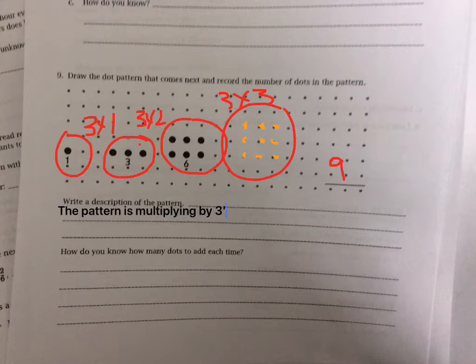And then the question says, how do you know how many dots to add each time? We are going to simply find the next multiple of 3. I know that string of 3 each.